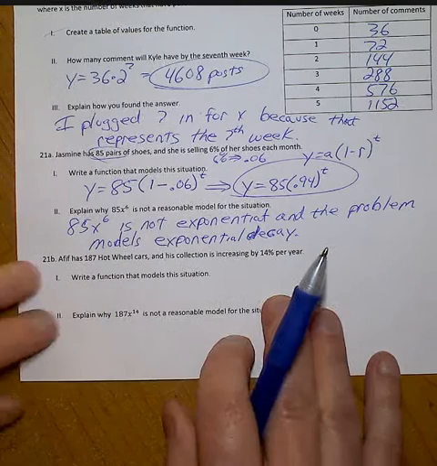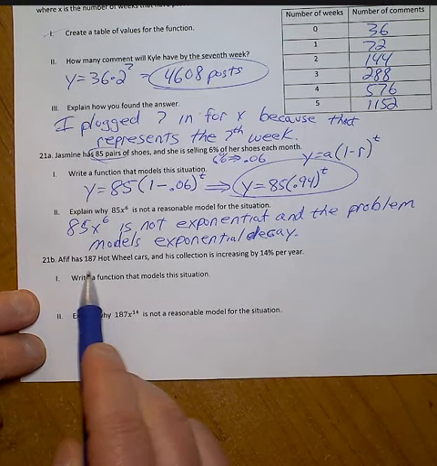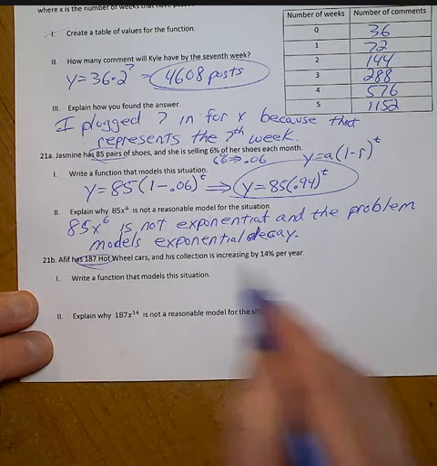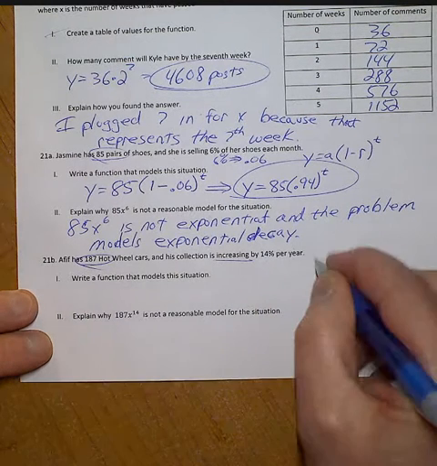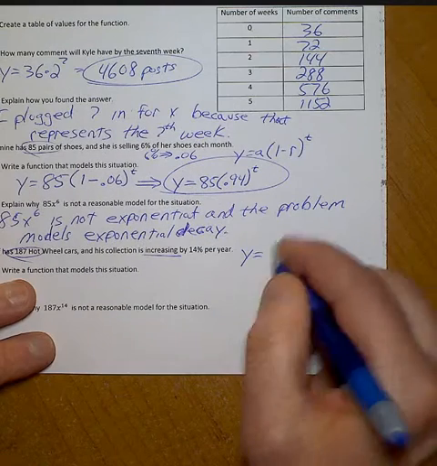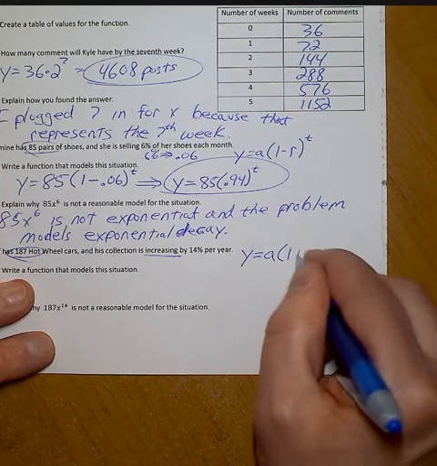Last problem. So Alfie has 187 Hot Wheels cars. That's the initial value. His collection is increasing, so it's going to be exponential growth. It's increasing by a percent, not a stagnant amount, but a percent. So a times 1 plus r to the t power.